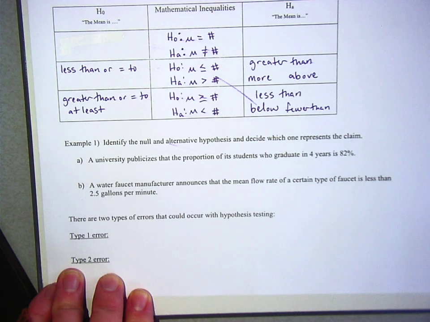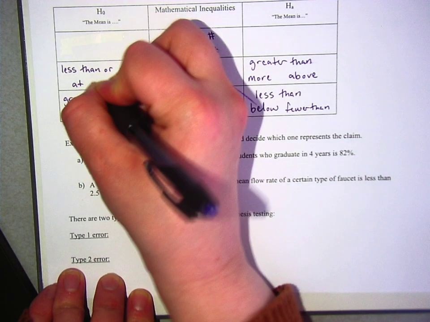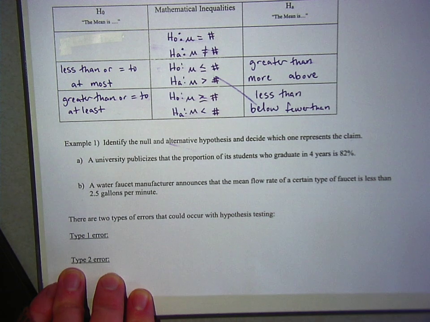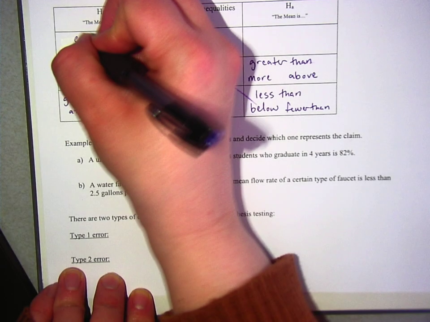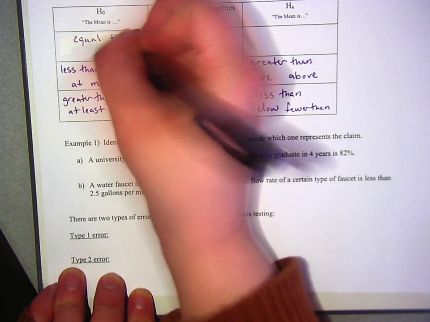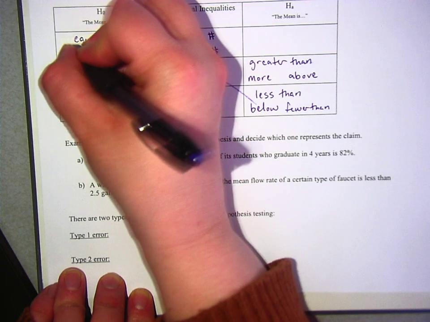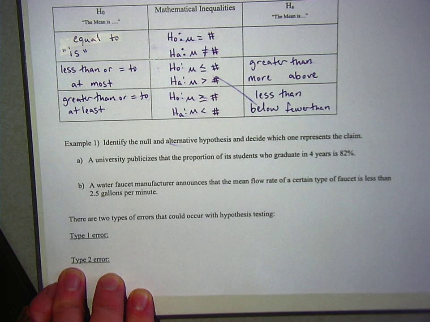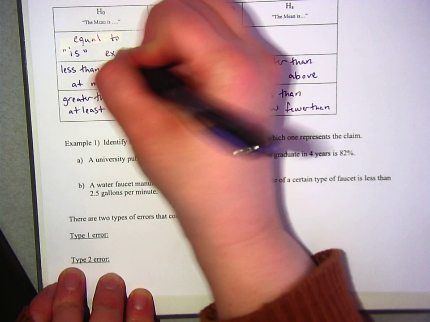What's the opposite of at least? At most. Okay, this one is equal to, or sometimes just the word is. Or exactly.